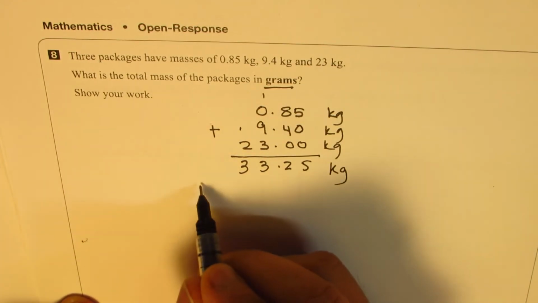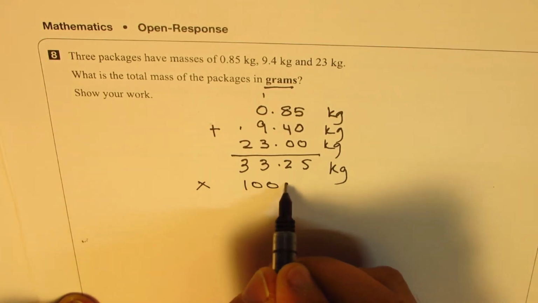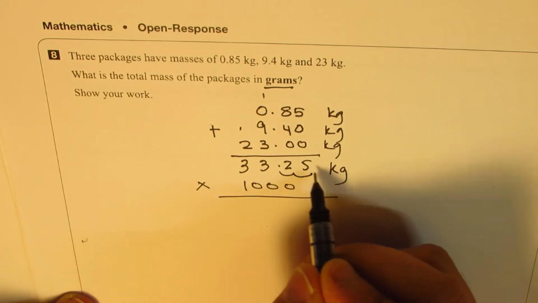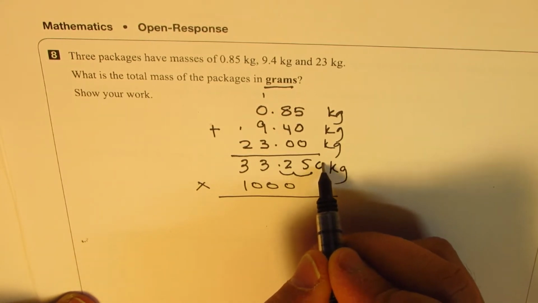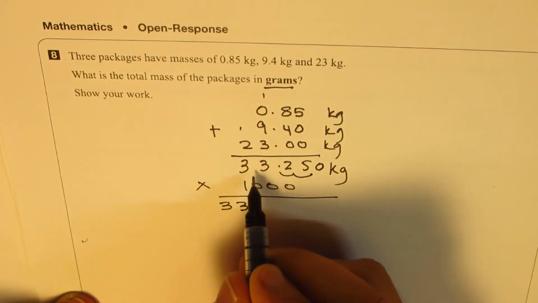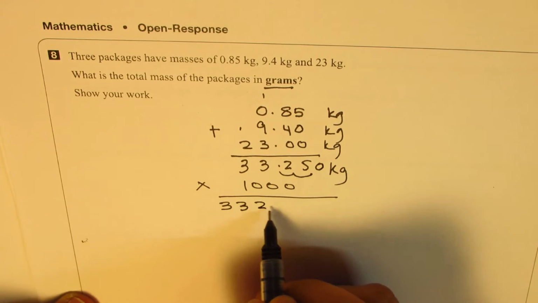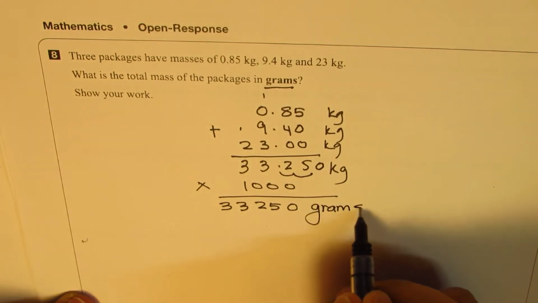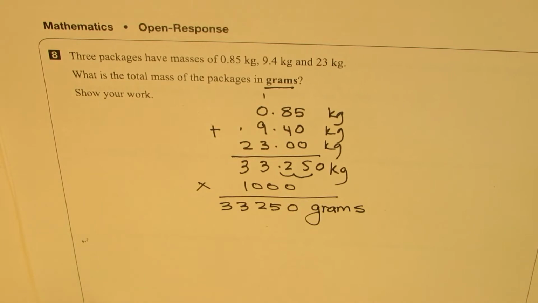Now to make it grams, you have to multiply by 1000. Multiplying by 1000 means moving decimal 3 places, right? So one more here, correct? So what you get here is 33 kilos, right? 250 grams. So that is your answer. Is that clear to you? So that is how you're going to write down your answer.